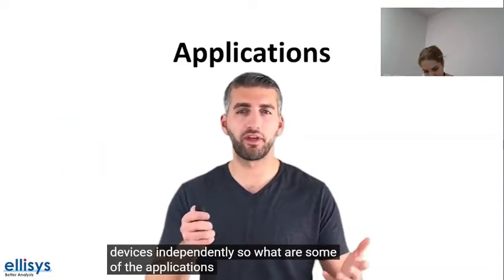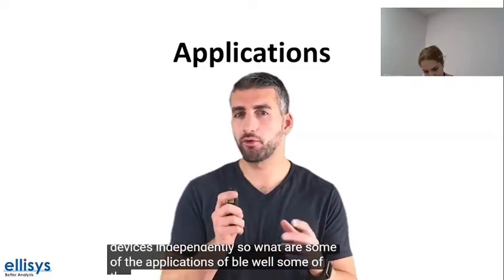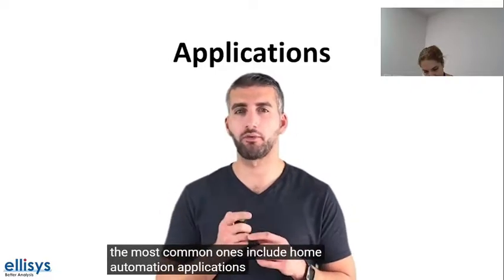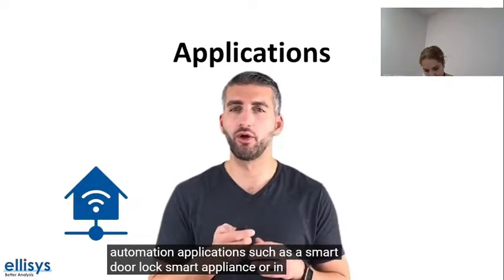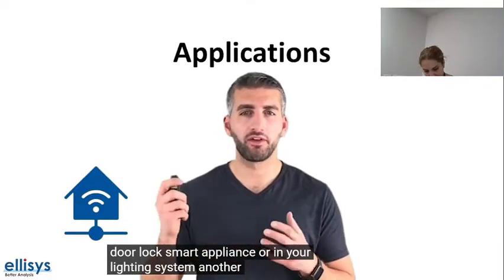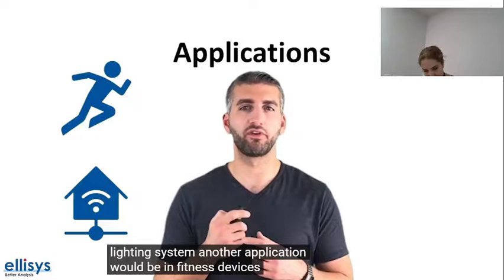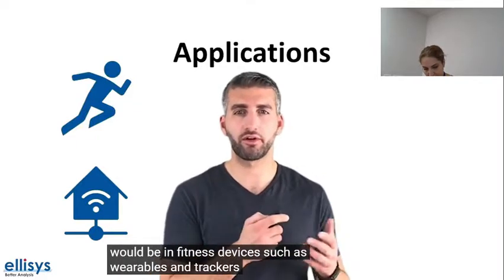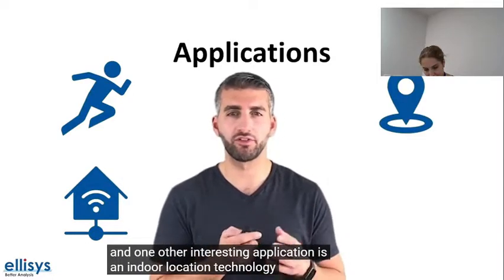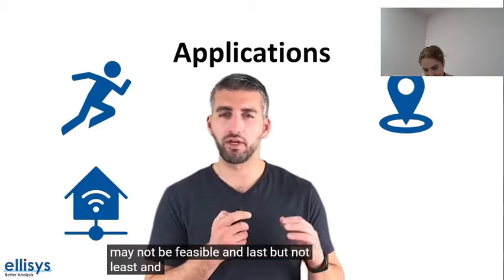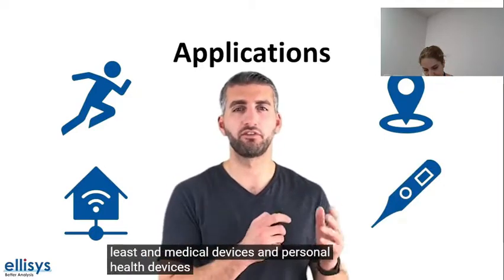So, what are some of the applications of BLE? Well, some of the most common ones include home automation applications, such as a smart door lock, a smart appliance, or in your lighting system. Another application would be in fitness devices, such as wearables and trackers and pedometers. And one other interesting application is in indoor location technology, where GPS may not be feasible. And last but not least, in medical devices and personal health devices.